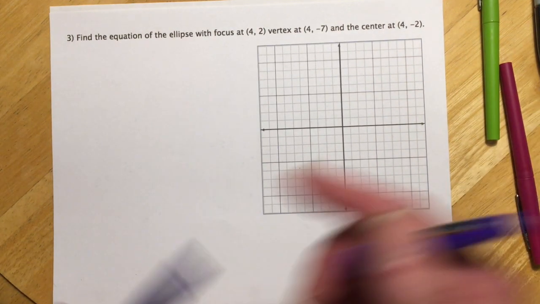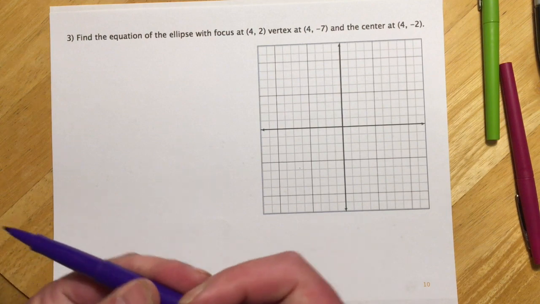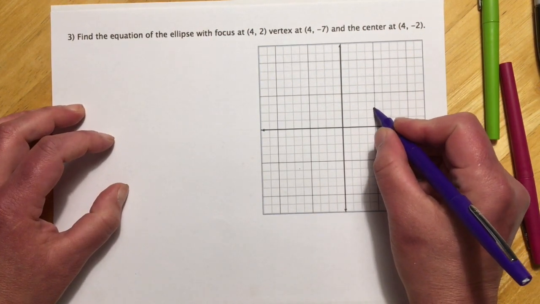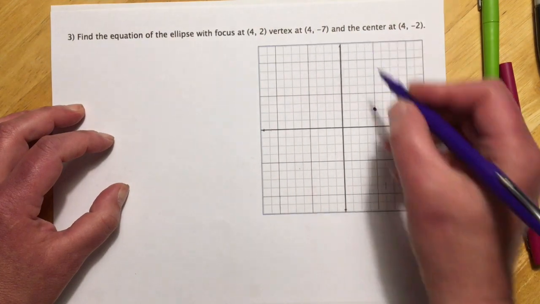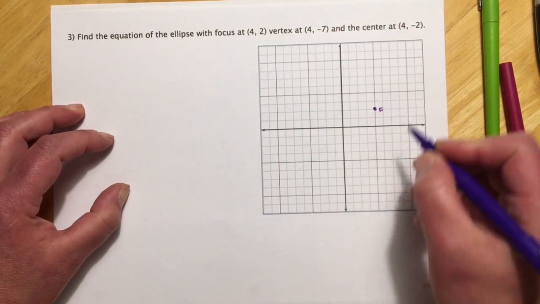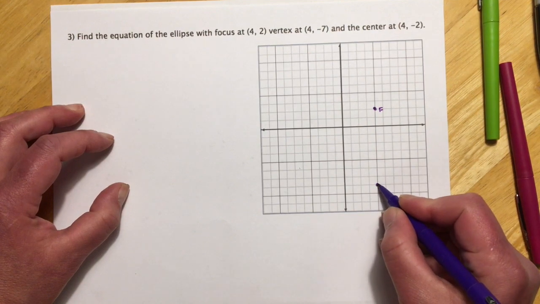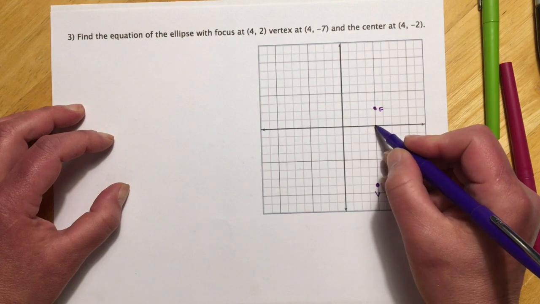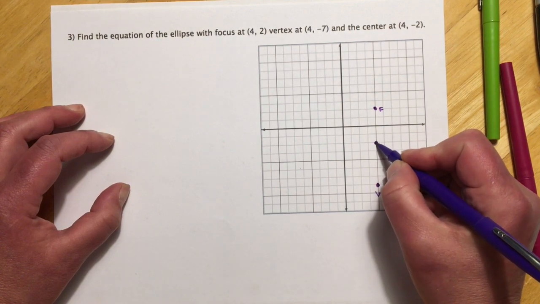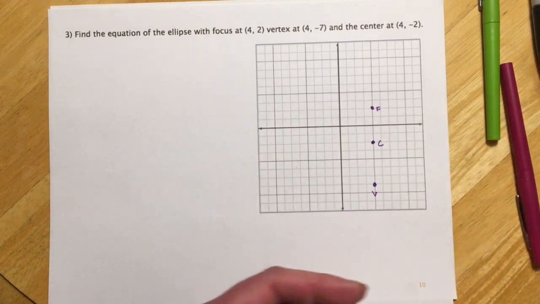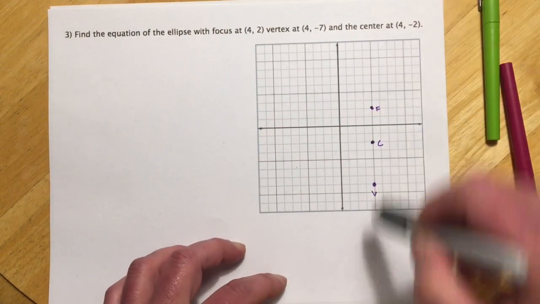This one we have a focus at 4, 2. So x is 4 and y is 2. A vertex at 4, negative 7. So that's way down there. So there's a focus, and -7 would be here, vertex, and a center at 4, -2. So x is 4, y is -2. So there's the center.